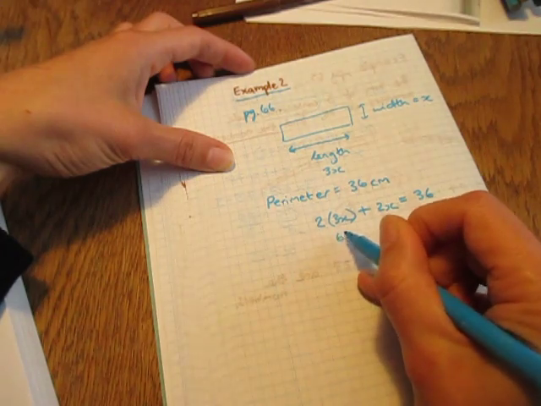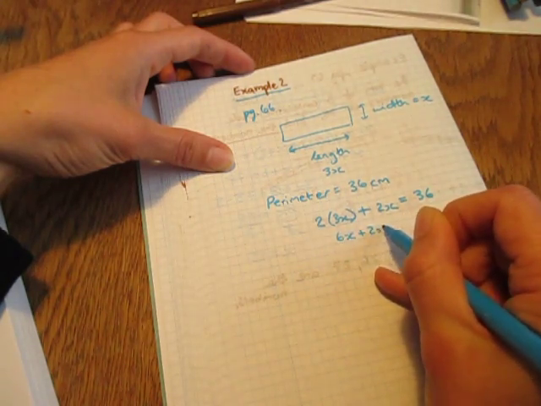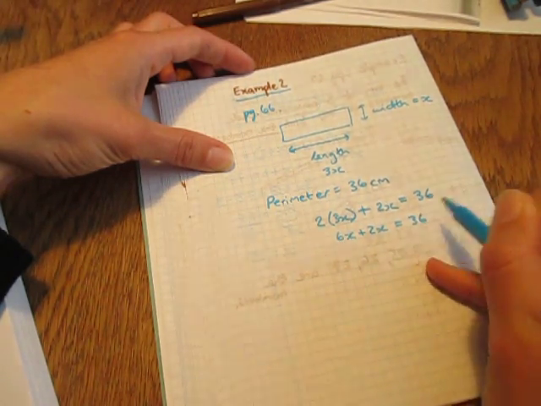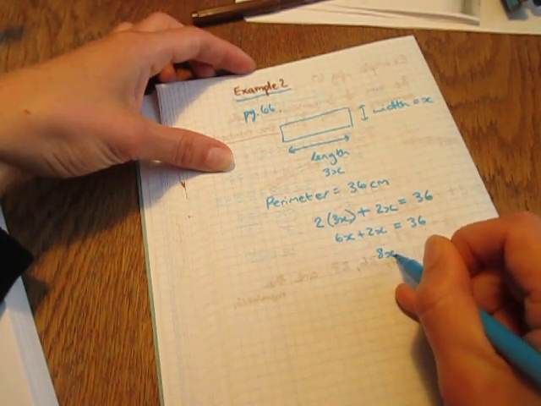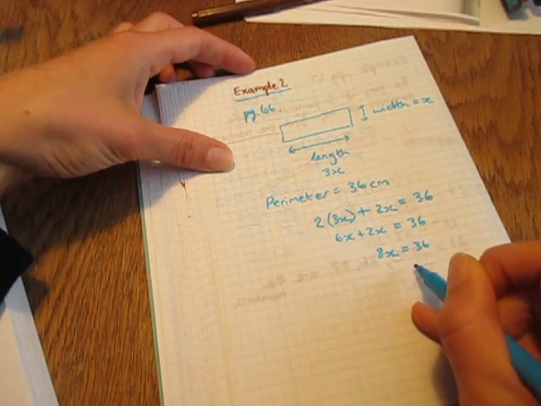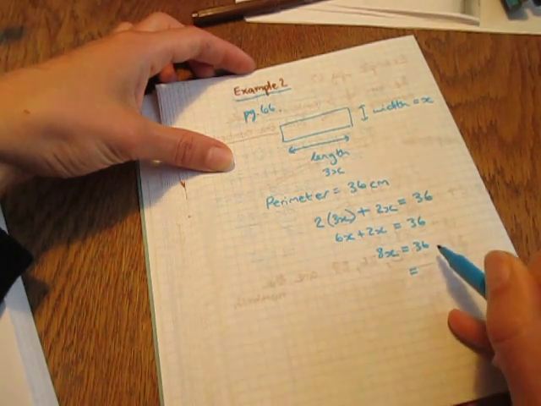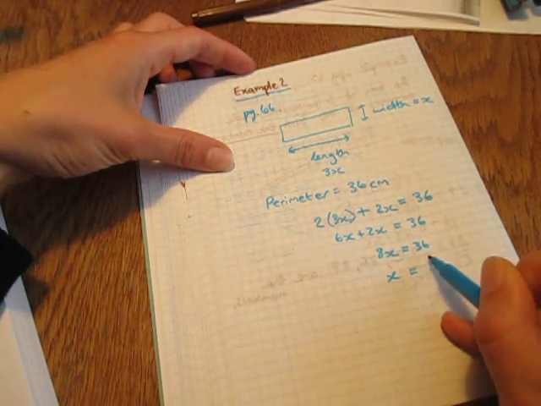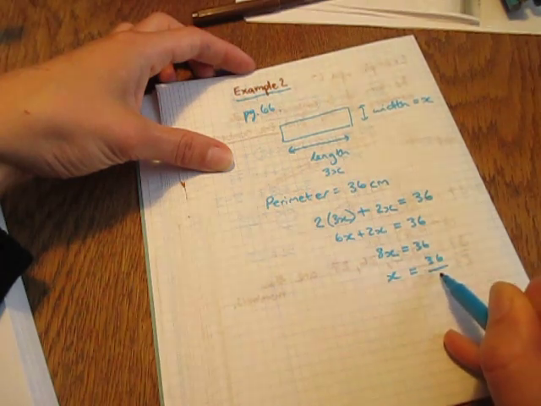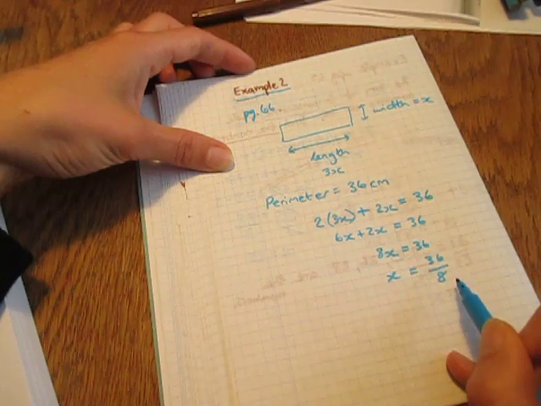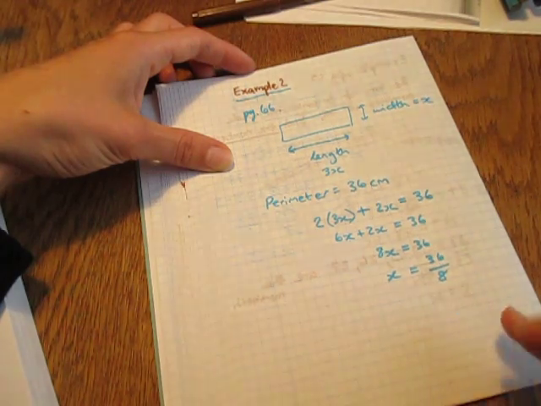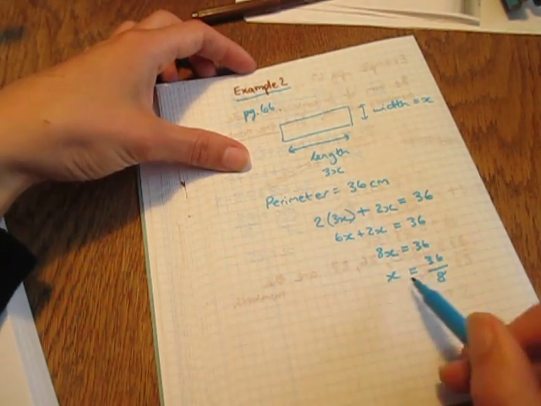2 by 3 is 6x plus 2x equals 36. 6 plus 2 is 8x is equal to 36. x is equal to 36 divided by 8, and that's going to be 4.5.